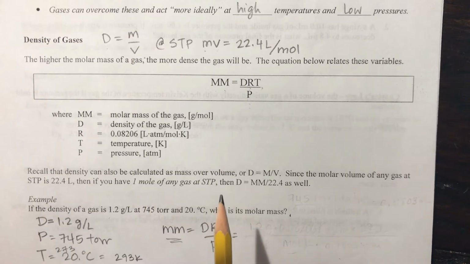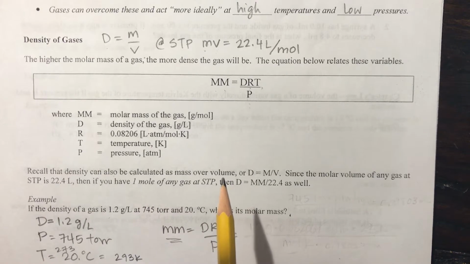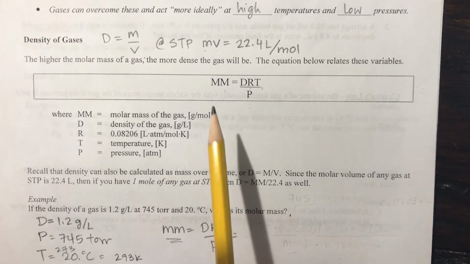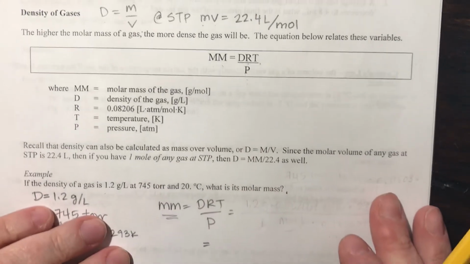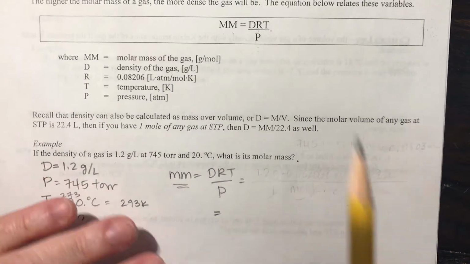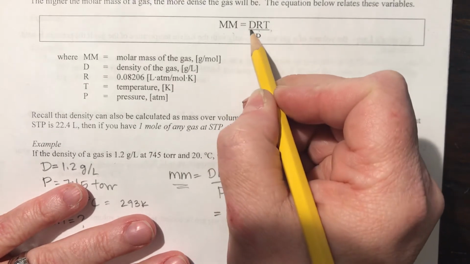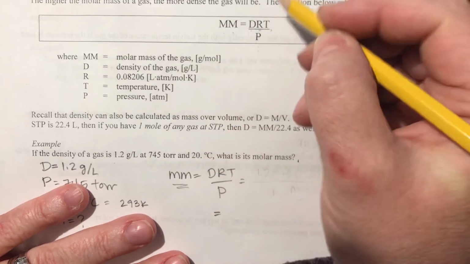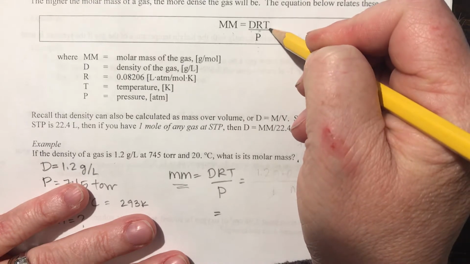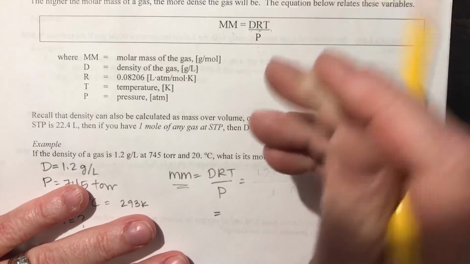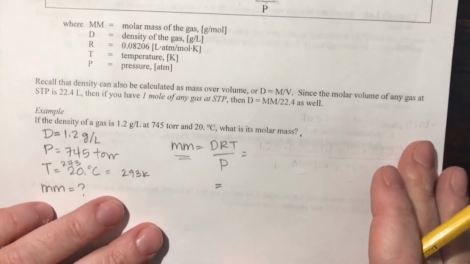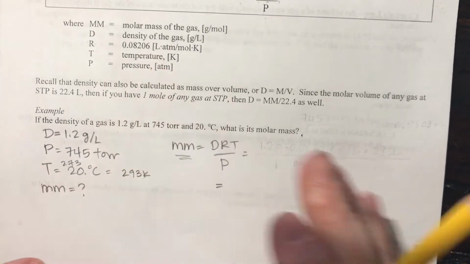So what we know about density of gases is that the higher the molar mass, the more dense it will be. And we can relate these using this equation. Molar mass equals dRT over P. So molar mass, density, our ideal gas law constant, temperature in Kelvin, and pressure. This will explain the variables there.